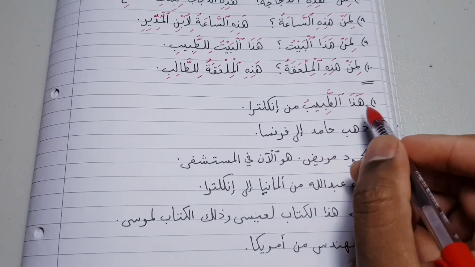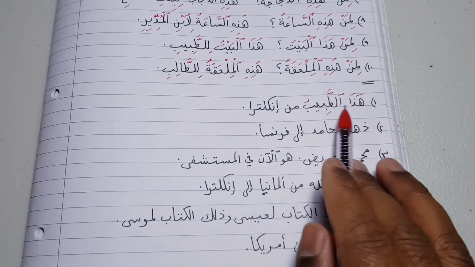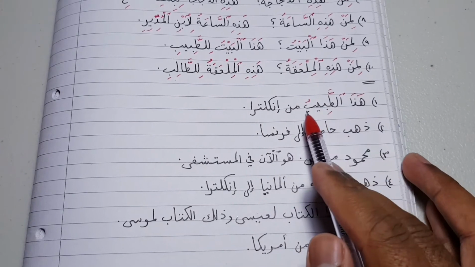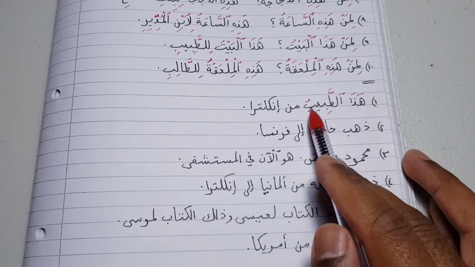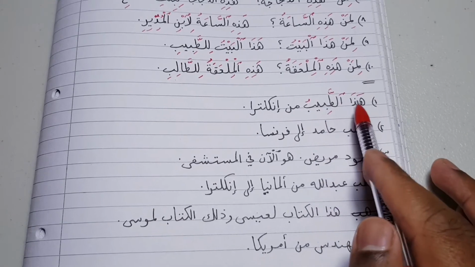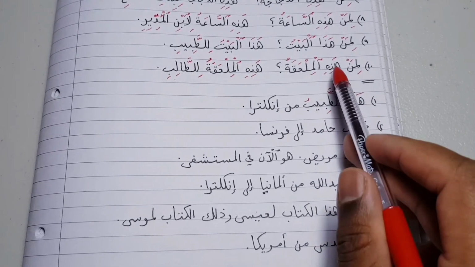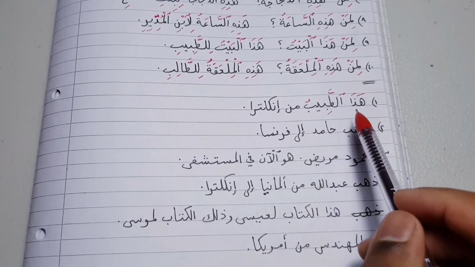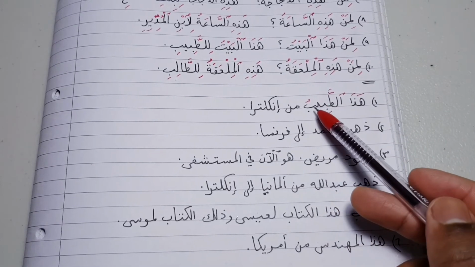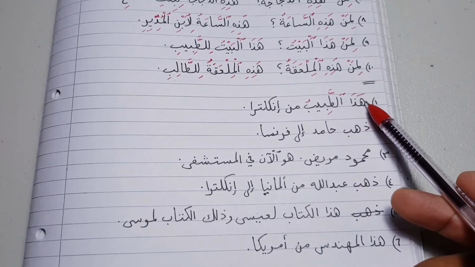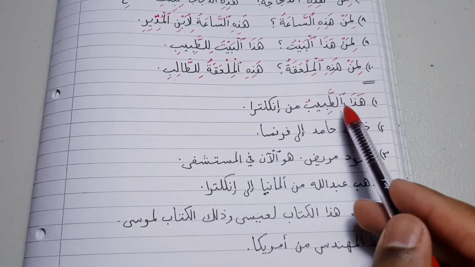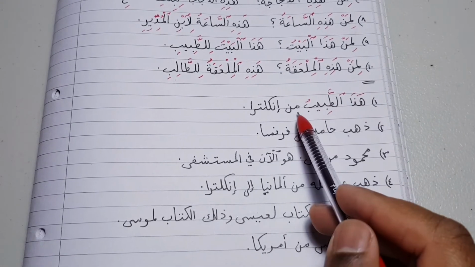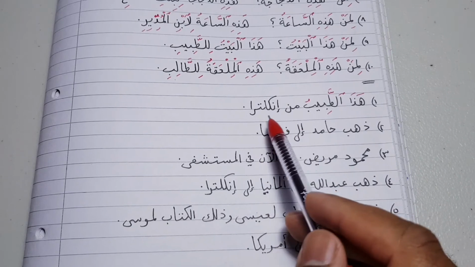هذا الطبيب, this doctor. So this is not a sentence, remember. Any noun that comes with al after ism al-ishara will refer to the same thing. So هذا and the tabib are referring to the exact same thing. So we're not informing about it. The tabib and the هذا are indicating the same thing. So it can't be a complete sentence. Hence, we need to bring something to complete it, some information.